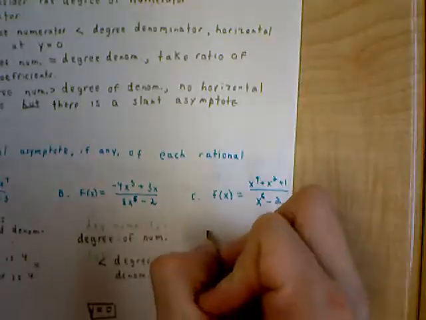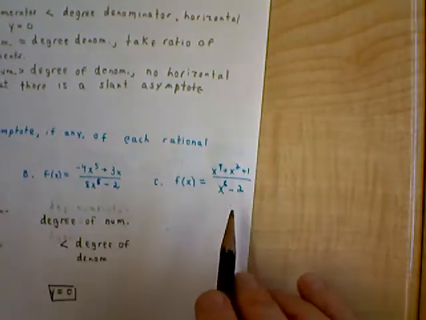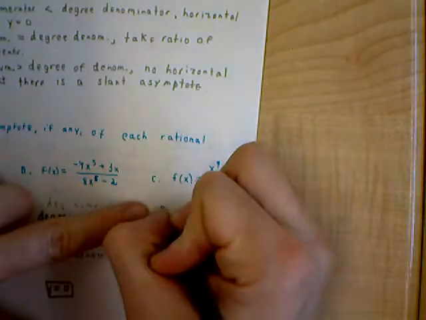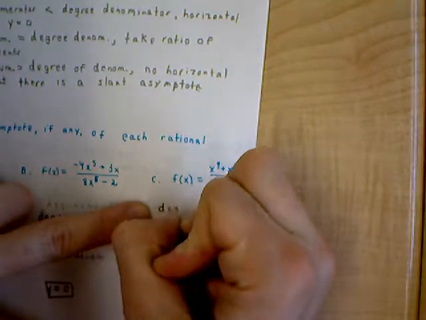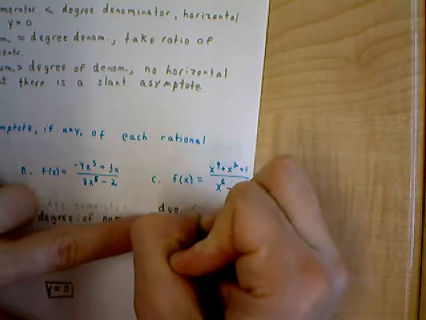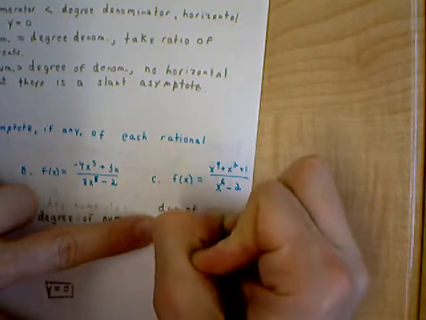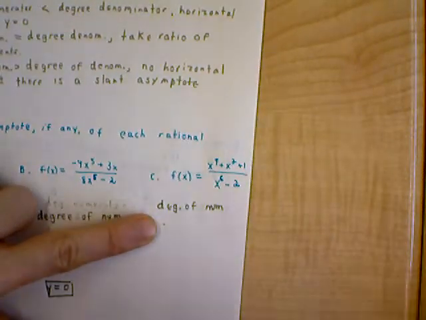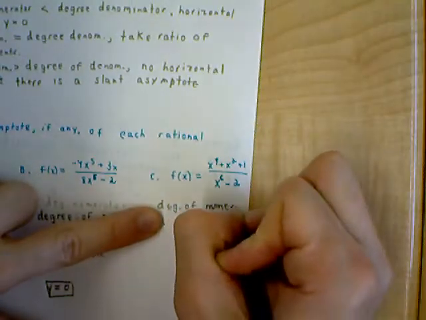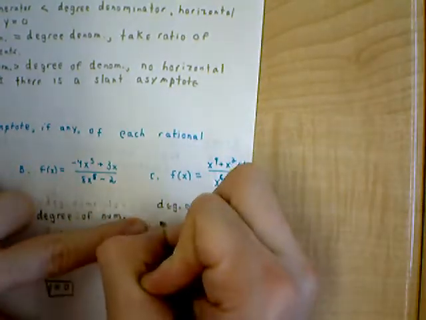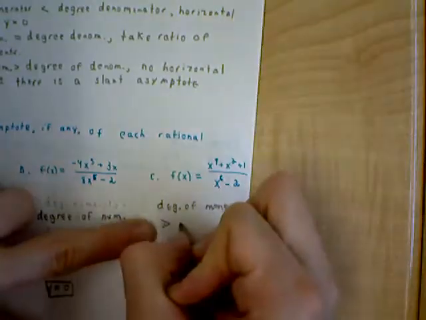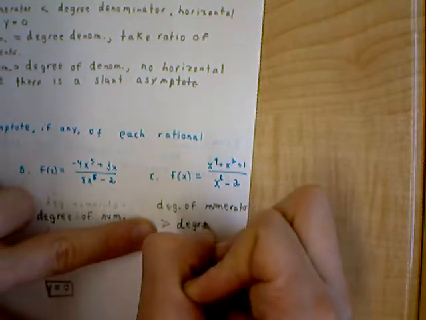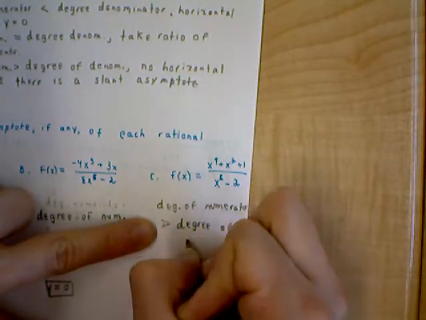And then over here for part C, let's take a look. Here I have the degree of the numerator is 9. And that's greater than the degree of the denominator.